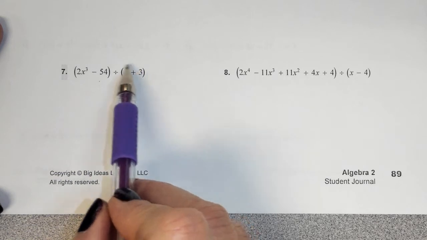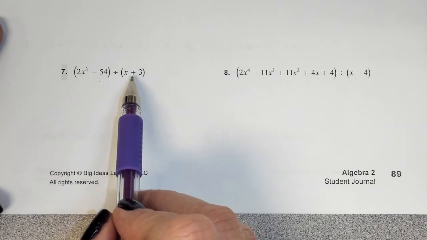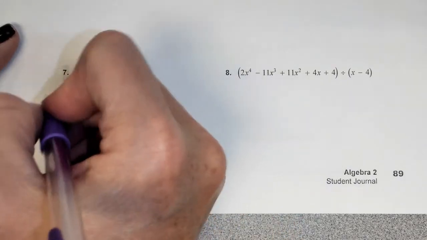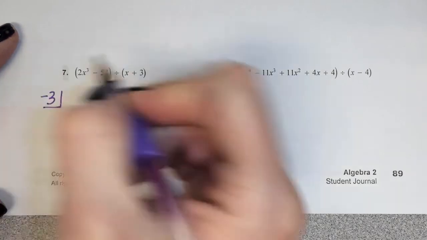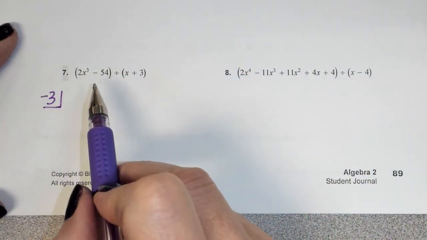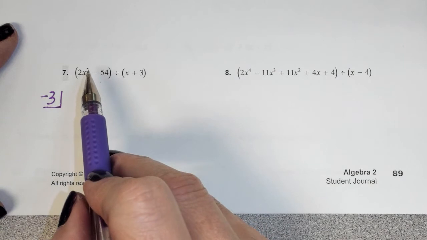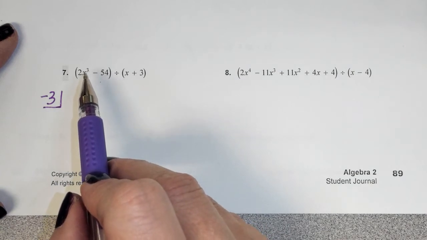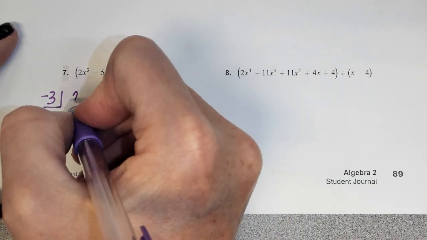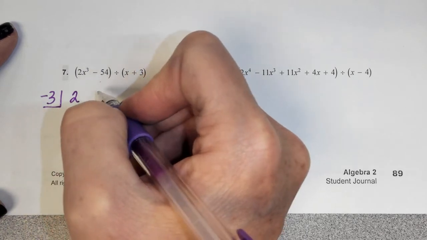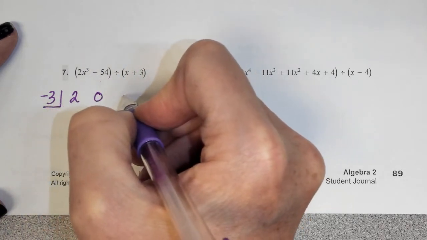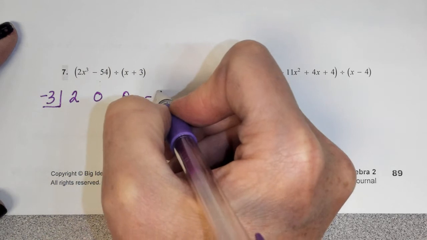Can I set this equal to 0 and solve for x? Yes. What is it? Negative 3 is going to go in the box. Just like with long division, I must have a coefficient for every term. My coefficient of x cubed is 2. What's my coefficient of x squared? 0. X, and then a negative 54.